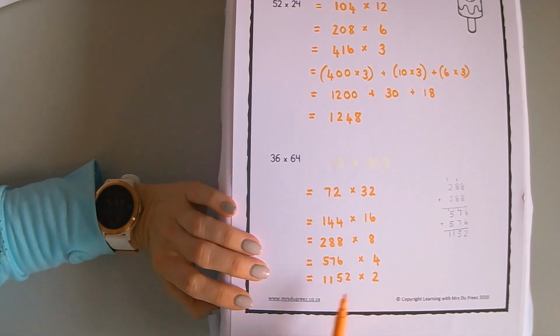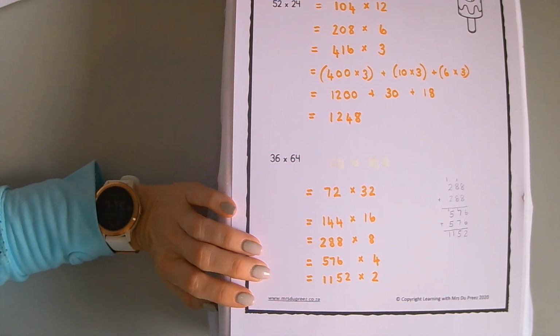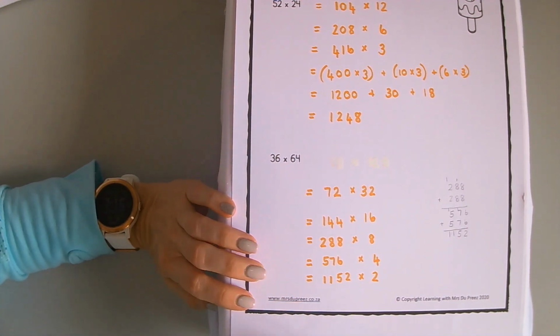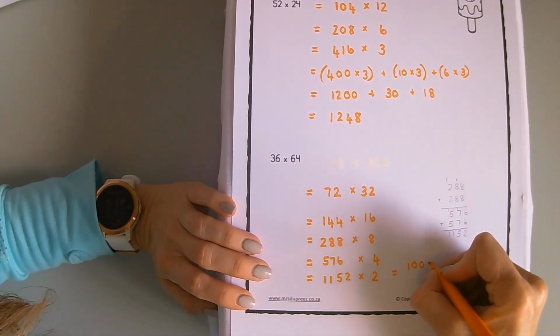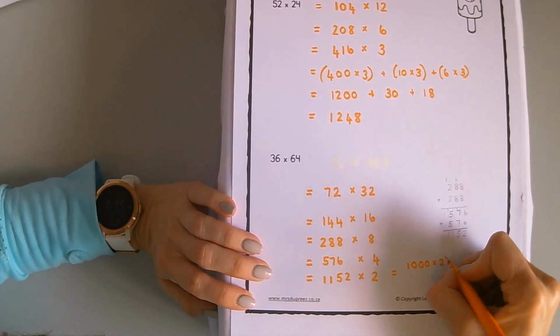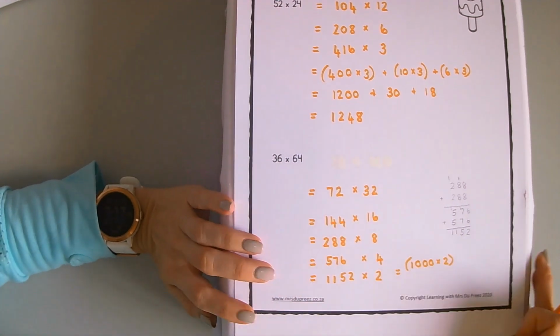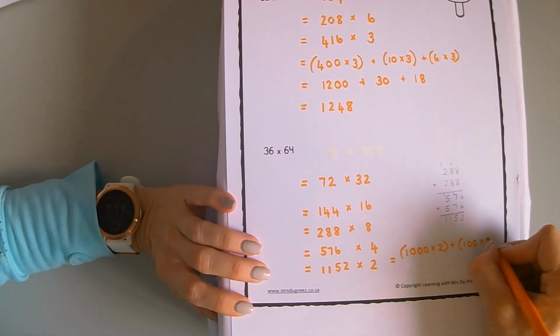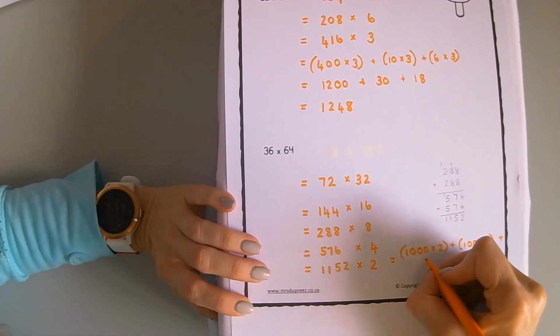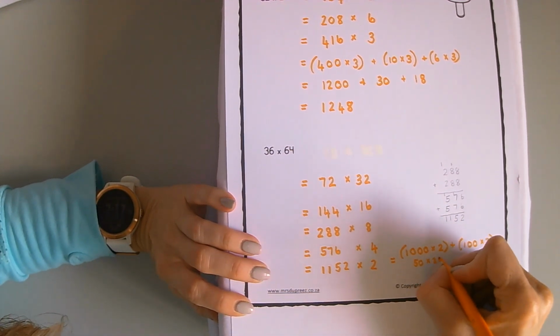Nothing better than getting to the end and all you have to do is times by 2 because everyone knows their 2 times table. Okay, so let's break this down. We're now going to have 1,000 times 2. Okay, I'm running out of space here. Sorry, guys. And we're going to add 100 times 2. We're going to add 50 times 2.